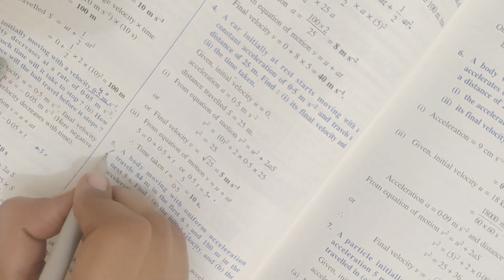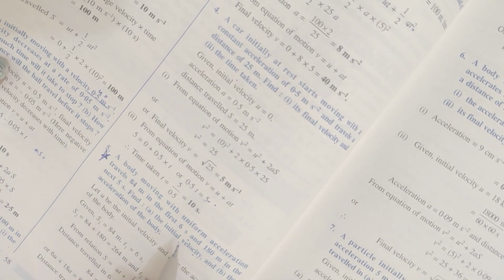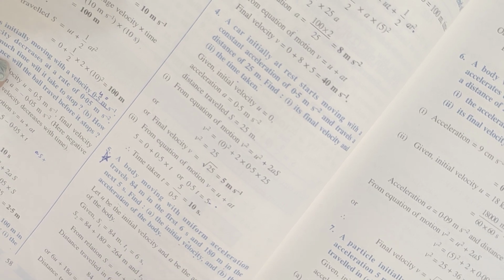Next one, this question is similar to one of the examples. A body moving with uniform acceleration travels this in the first 6 seconds, and this in the next. Find the initial velocity and the acceleration of the body. We have done the same similar example also. This is also a very important and easy one. Try to understand by yourself. It is very easy. We have done this kind of example.